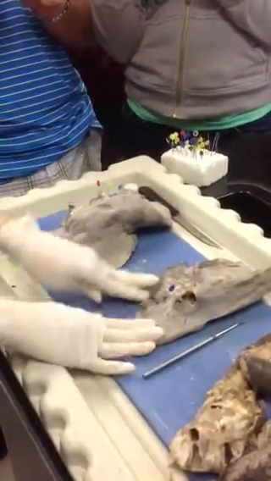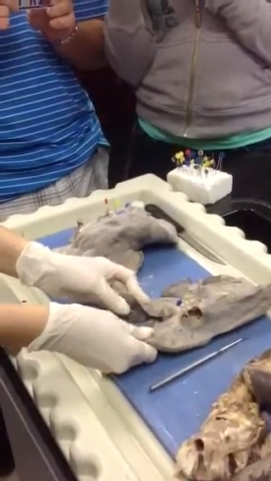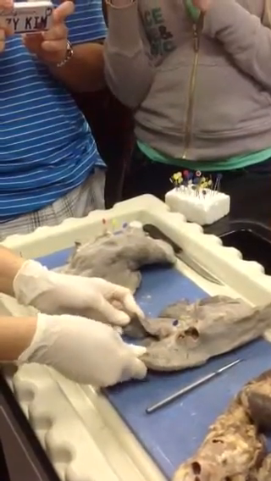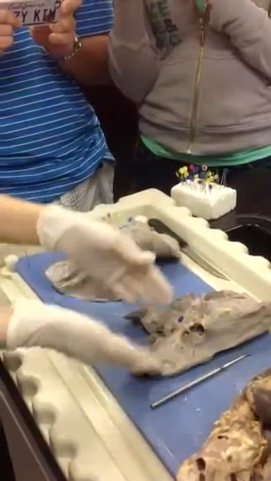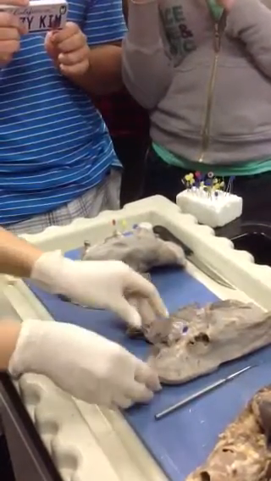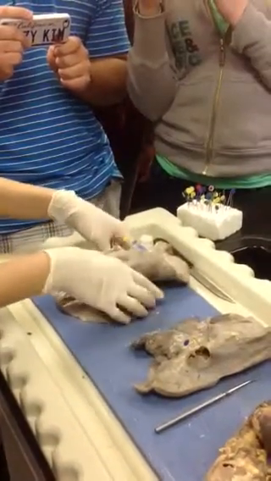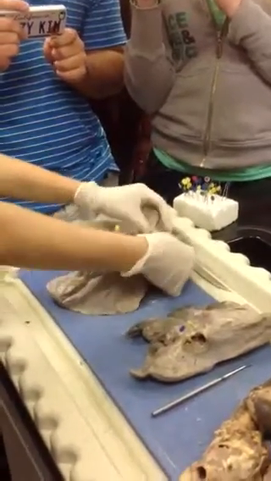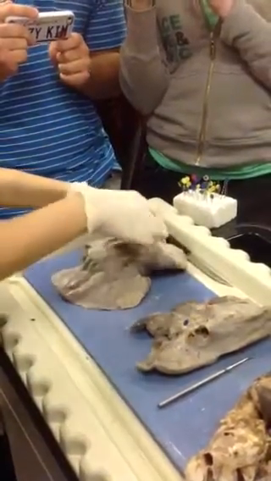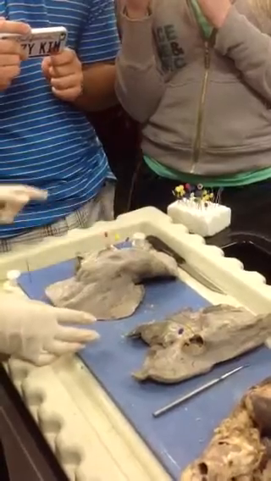Now on this side, what lobe is this? Left superior. Left superior lobe, because it's smaller, it's closer to the pulmonary artery, right? And then also on this side, this one would be right superior because it's smaller than this and it's closer to the pulmonary artery up here.